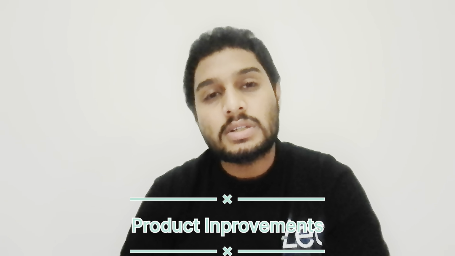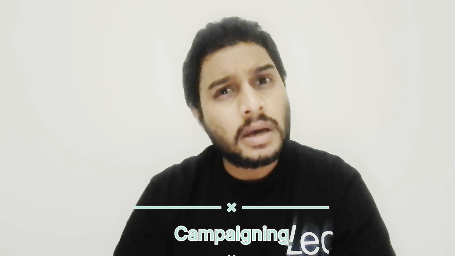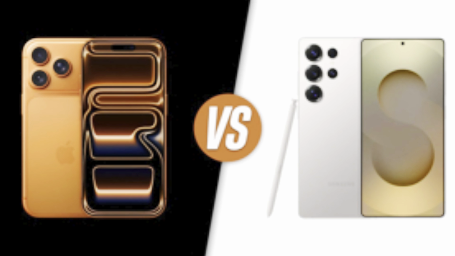Secondly, product improvement. If a lot of customers complain about battery life or packaging, they know what to fix. Thirdly, campaigns. After launching an ad, they can see if people liked it or not by checking online comments. And by comparing competitors, for example, Samsung can check how people feel about their new phone compared to Apple's iPhone.